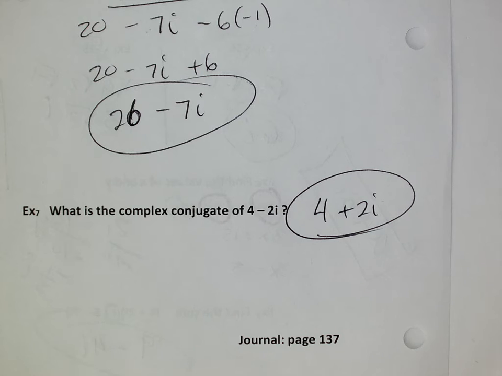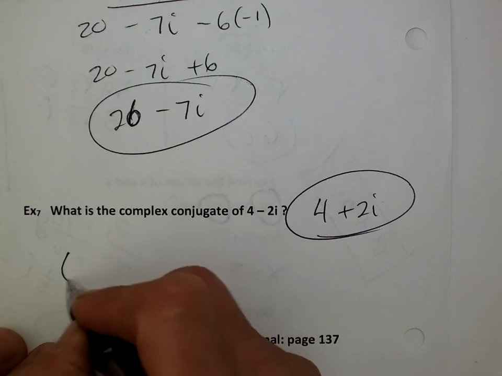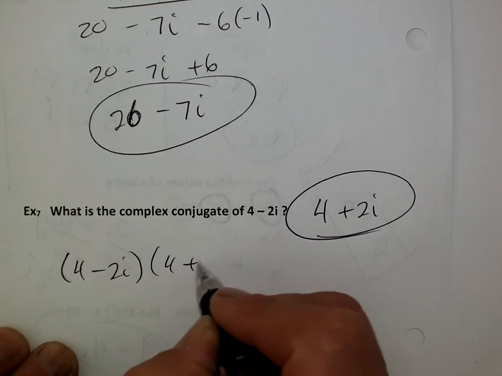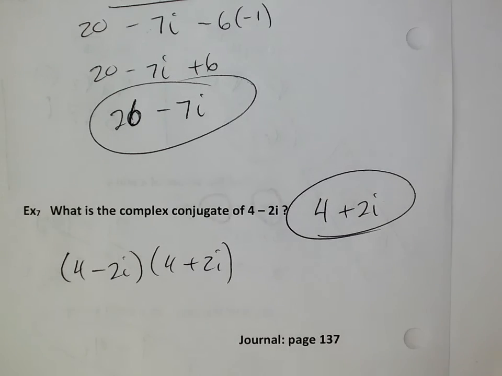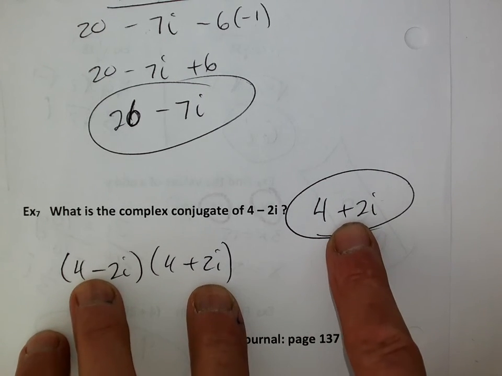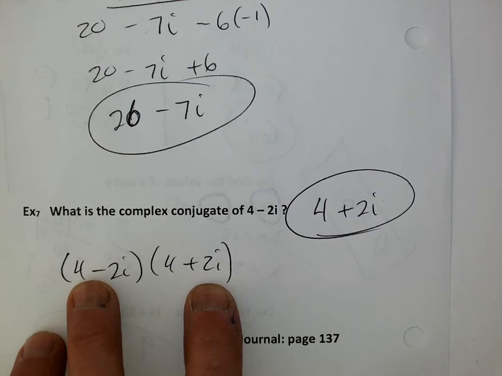Now, what would happen if we multiply these together? So if we took our 4 minus 2i times our 4 plus 2i, when we did the conjugate with square roots, the square roots disappeared, right? So if we do the conjugate with i's, the i's will drop out, okay? So let's check it out. Here's its conjugate, so it's like its opposite, right? When we did square roots, it helped us get rid of square roots. So when we do it with i's, it'll help us get rid of i's, okay?